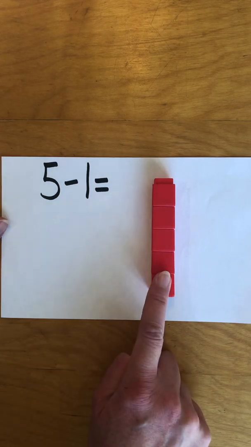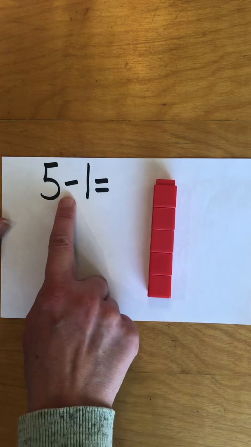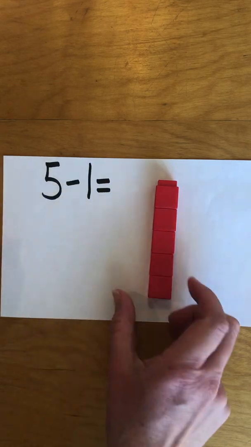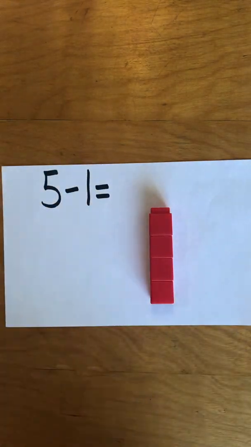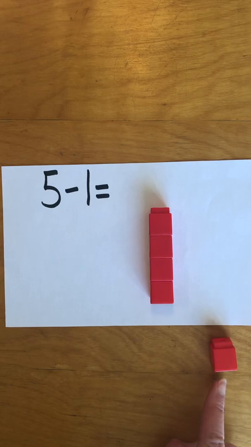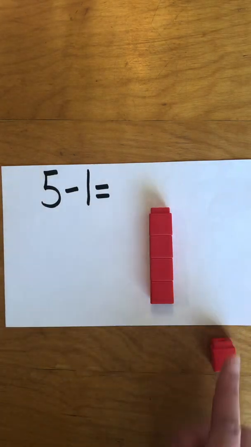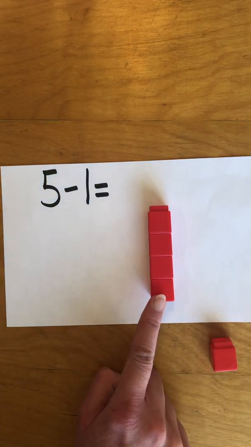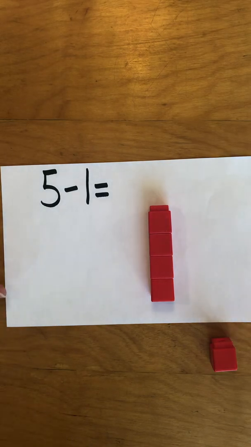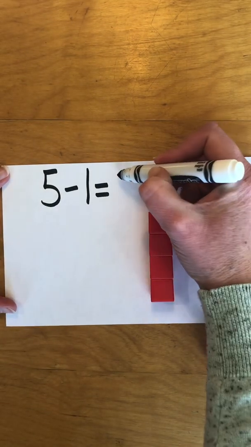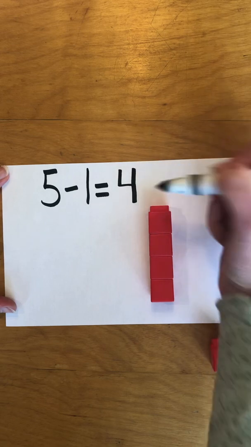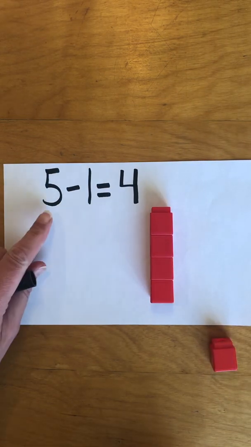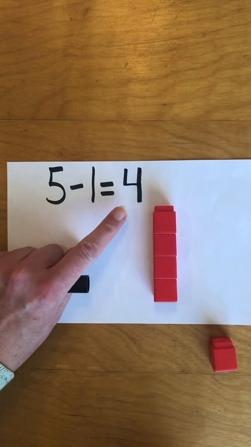I'm going to leave mine together. 5. Now I have to do the next part. Take away 1. I'm going to take that 1 away. I'm just going to set it right here. First I had 5. Then I took away 1. How much is left? 1, 2, 3, 4. My answer is 4. If I have 5 and I take away 1, I get 4.